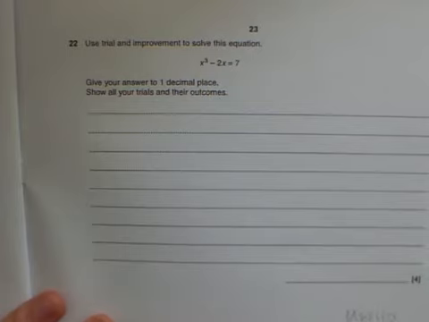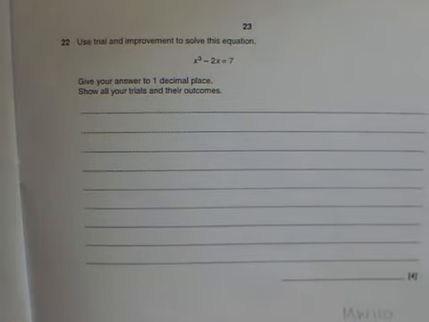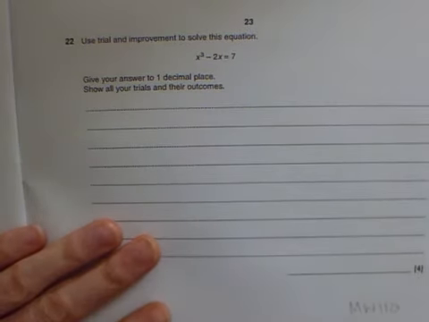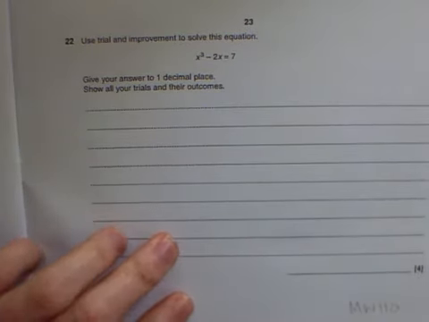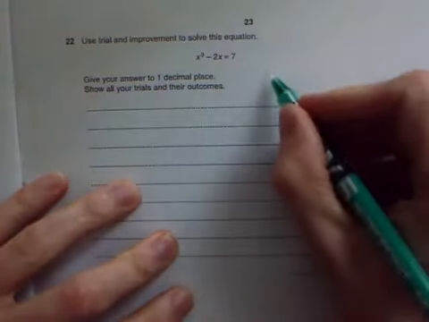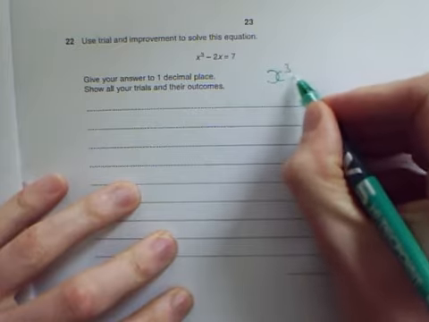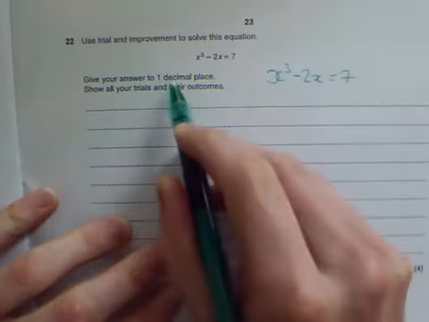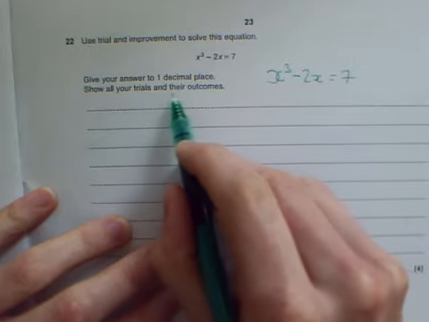If I was doing this paper, I'd be really happy because I knew that Pythagoras was going to have to come up, and I knew that trial and improvement would come up. So these are two questions I was expecting to be there. Okay, use trial and improvement to solve this equation. X cubed minus 2x equals 7. Give your answer to one decimal place. Show your results and their outcomes.